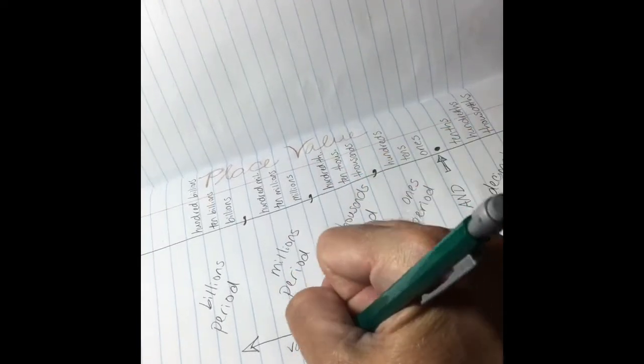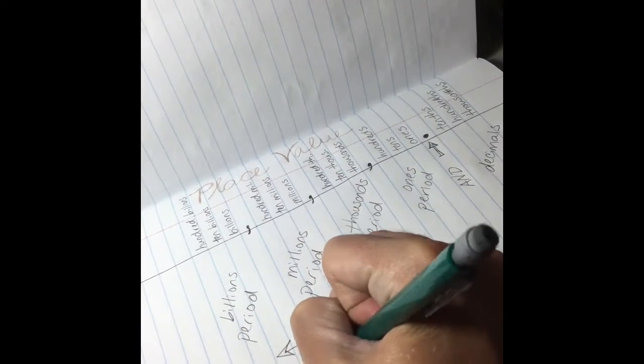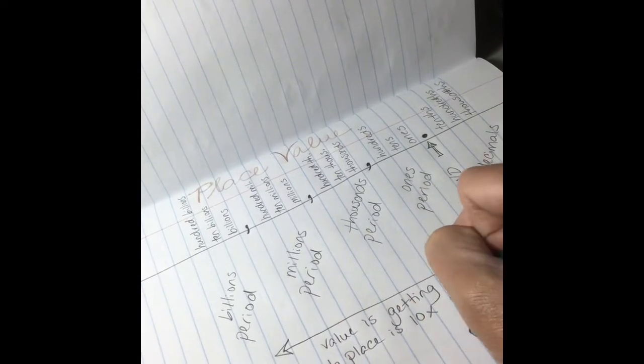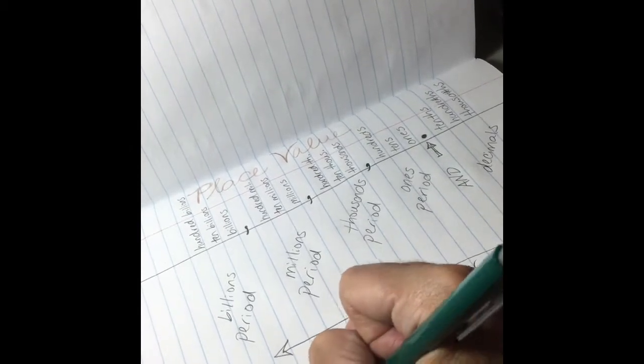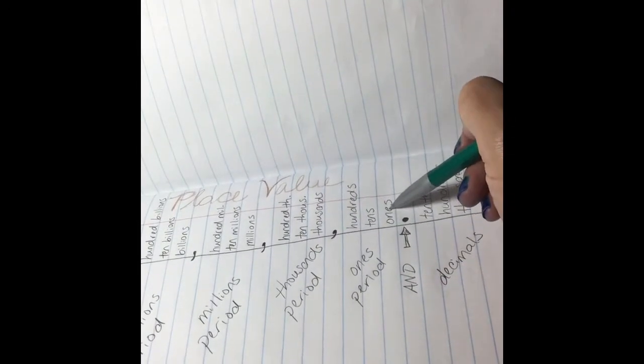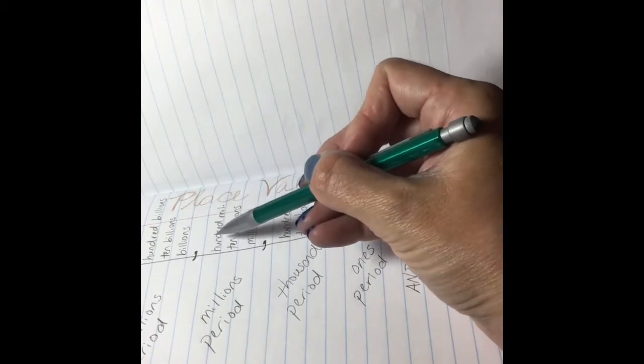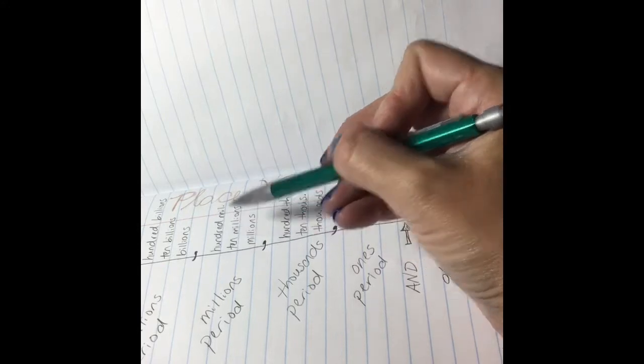and when you have numbers going this direction away from the decimal point, okay, the value is getting larger by a factor of 10, right? Each place is 10 times greater than the place to the right. Okay, so the tens place is 10 times the ones place, the hundreds place is 10 times the tens place. We come over here, the 100 millions place is 10 times the value of the 10 millions.